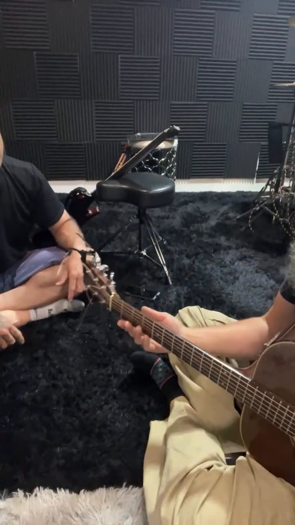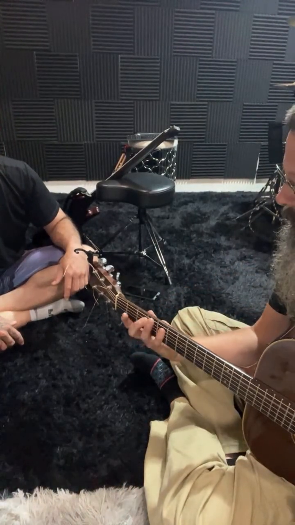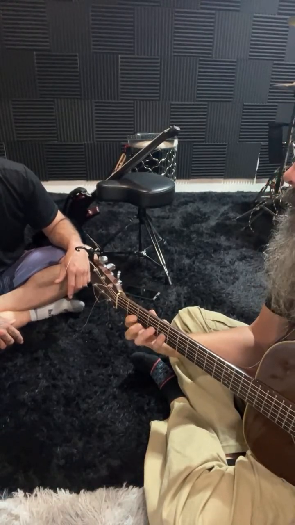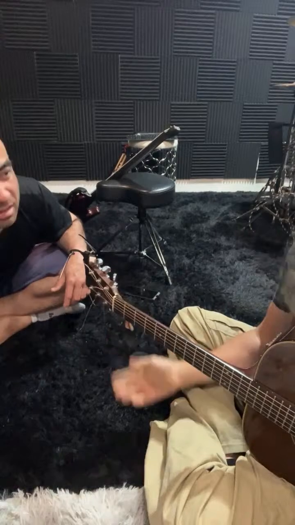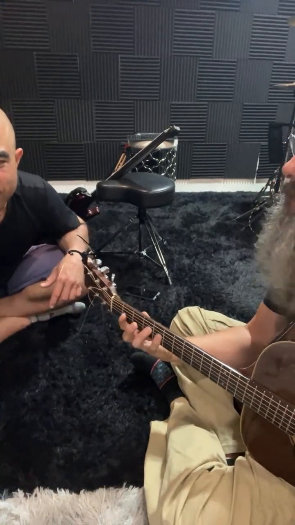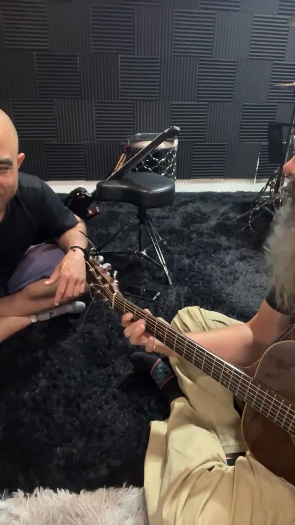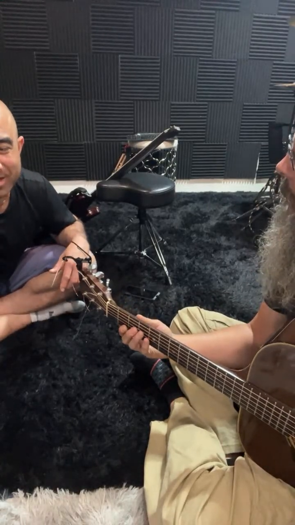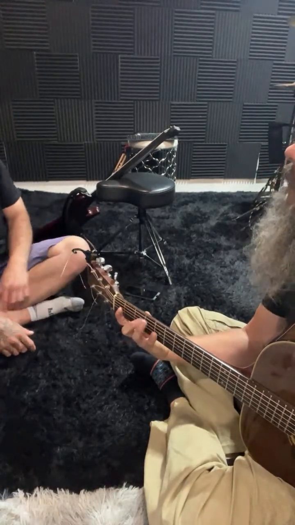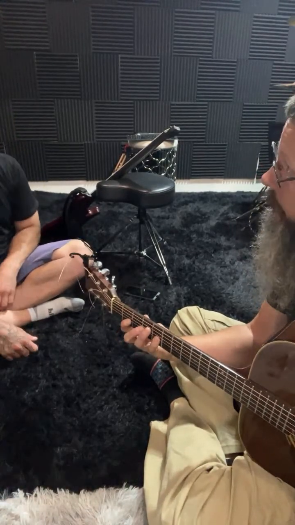And here's how. Do your sharps. Not this fast. 1 2 3. C D E F sharp G A B C. C D E F G A B C, Ionian. And then when you get to Dorian, C D E flat F G A B flat C. It's not that hard.